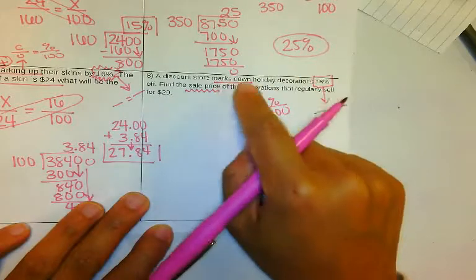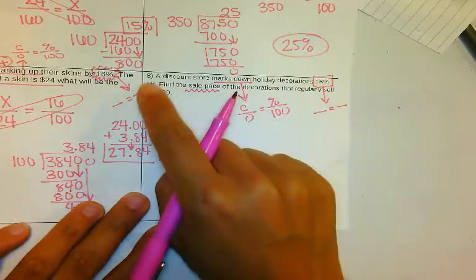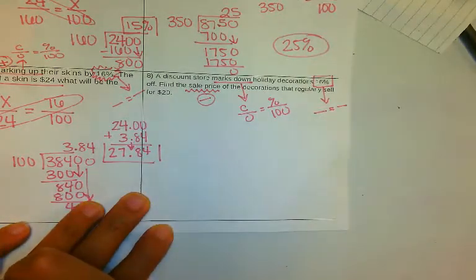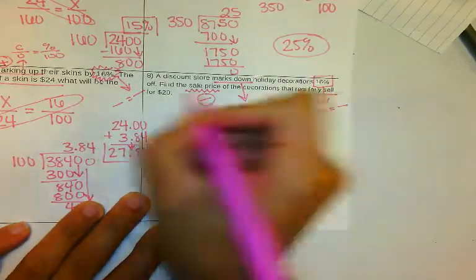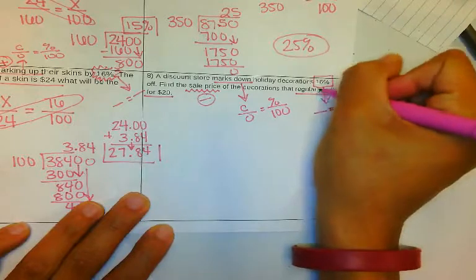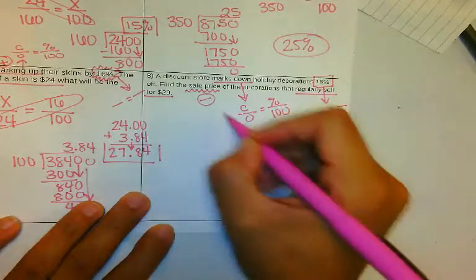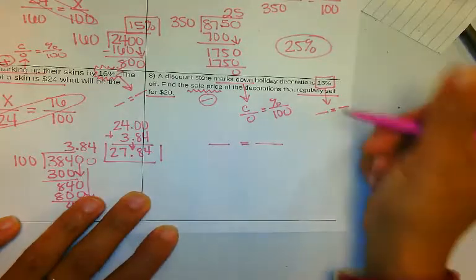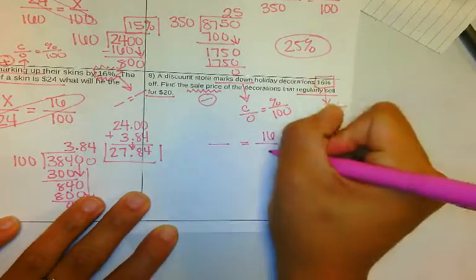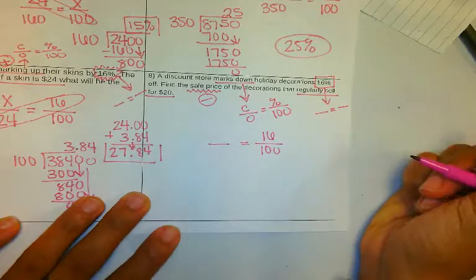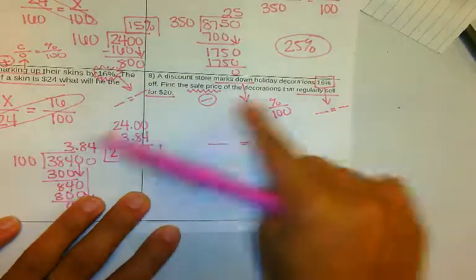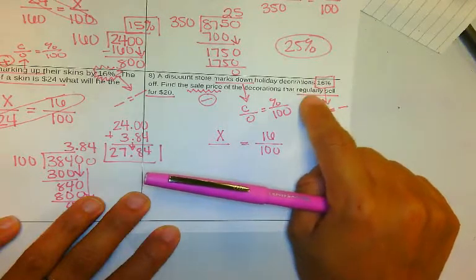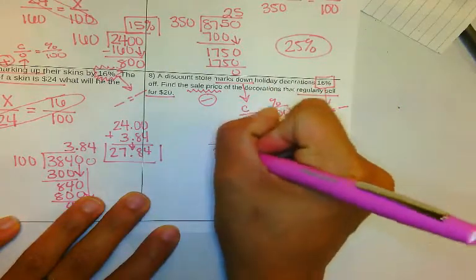So if I am marking something down or taking something off, then I am going to subtract in order to find that sale price. And regularly means original. That's the same as original. So if I know I have to set this up, we have my change over original equals percent over 100. Well, my percent is 16. That goes over 100 because it's a percent. My change, I don't know how much the price is changing. I have no idea. But I do know that my start price, my original price, my regular price was $20.